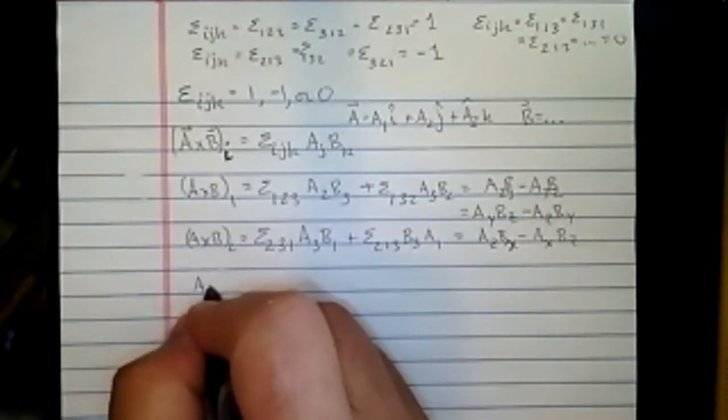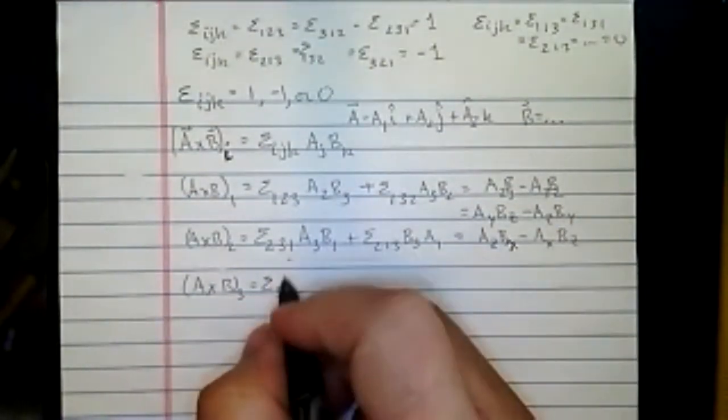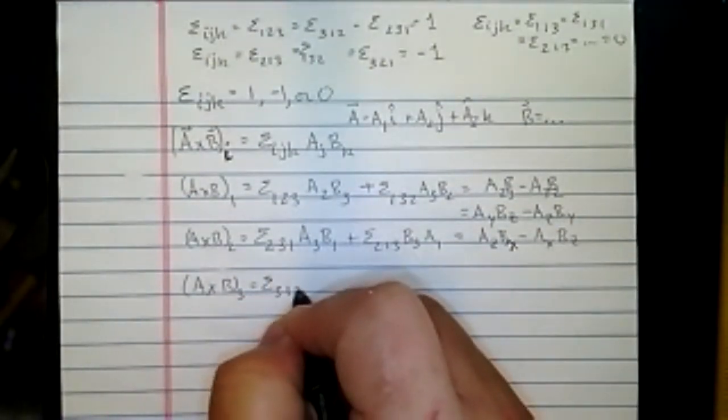And finally, A cross B, 3 would be epsilon 3. Of course, the only cyclic permutation in that case is 1, 2.